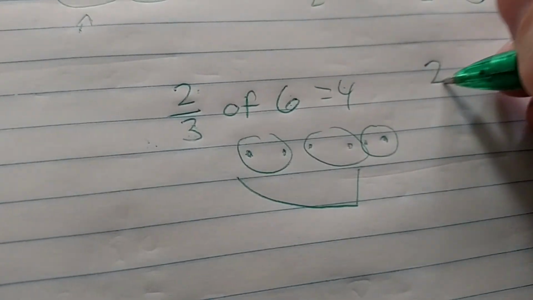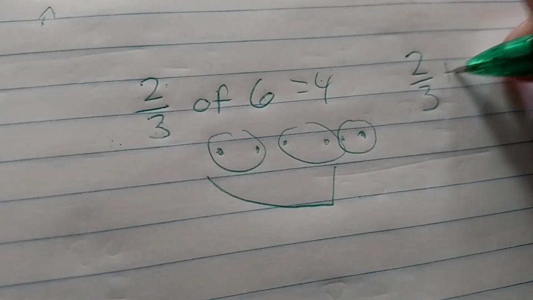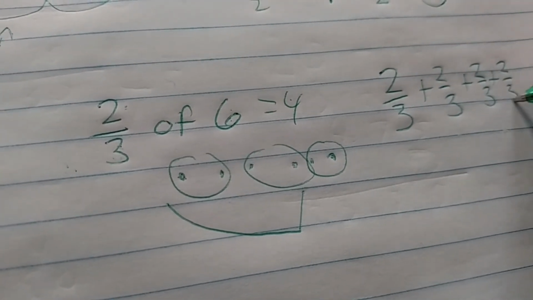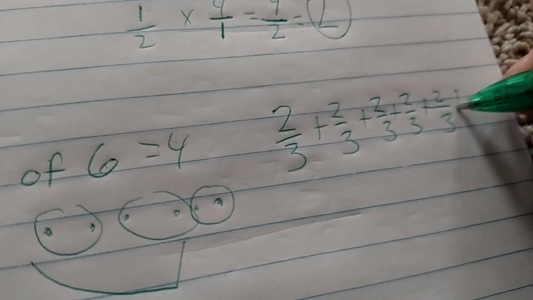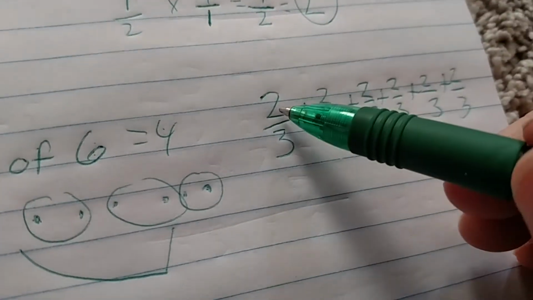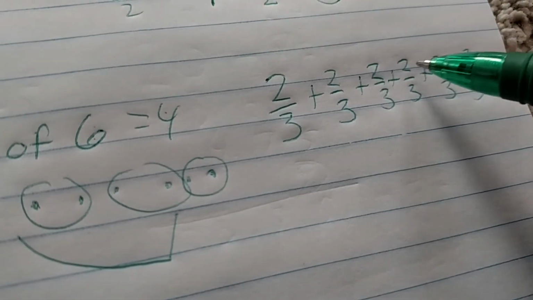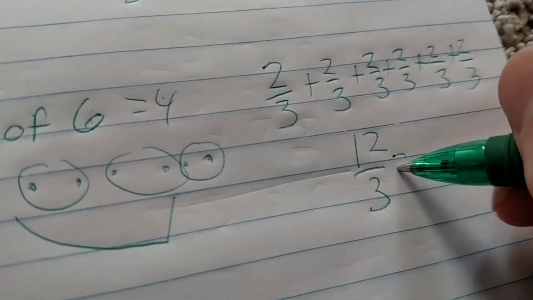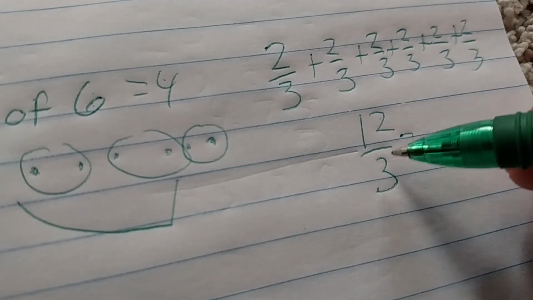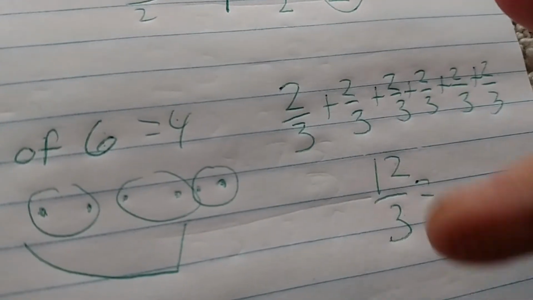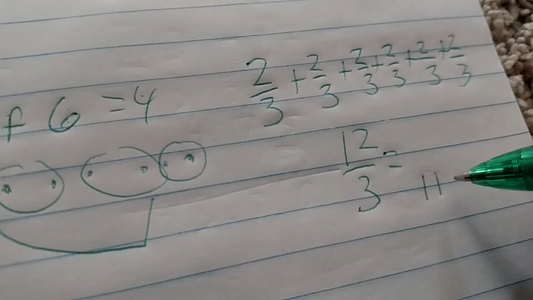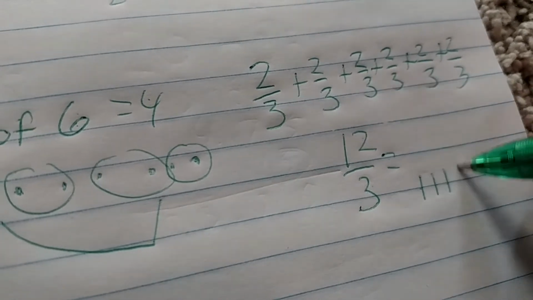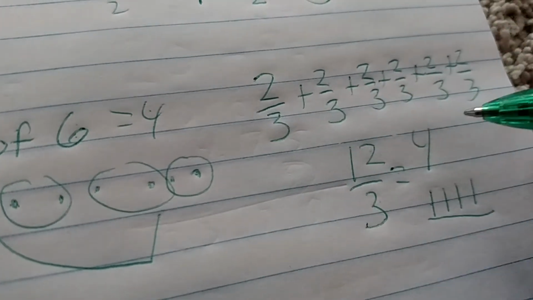I could also rewrite this problem and do 2/3 six times. Then count: 2/3, 4/3, 6/3, 8/3, 10 thirds, 12 thirds. 12 thirds. How many 3s are in 12? 3, 6, 9, 12. So there are 4 3s in 12, so 4 is my answer again.